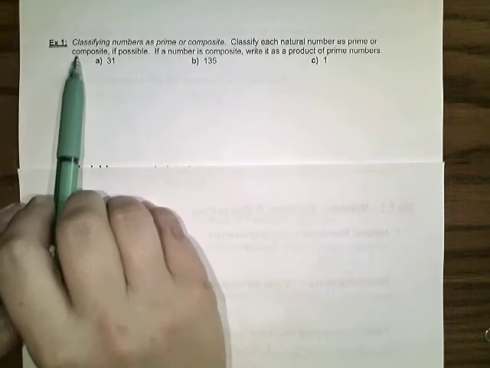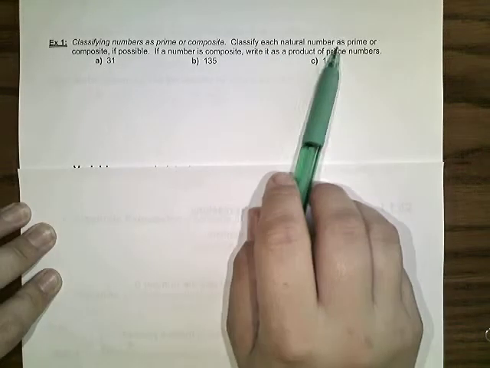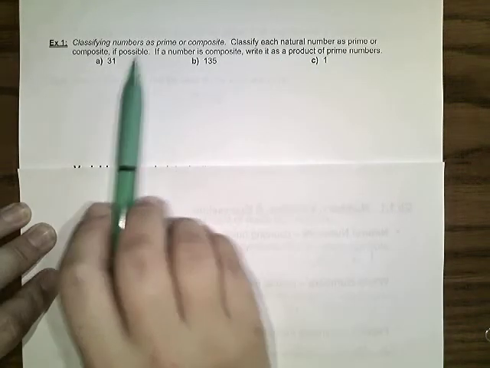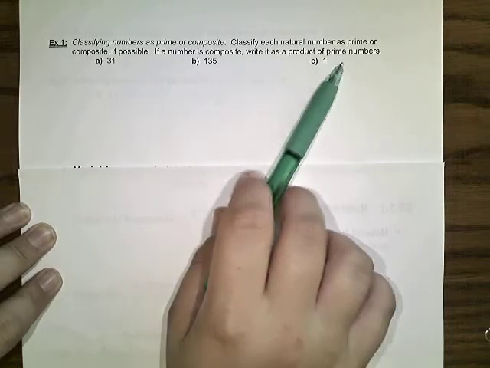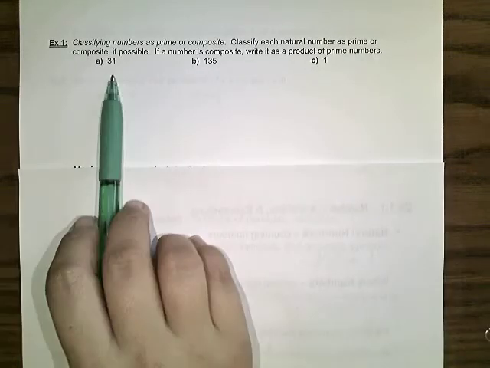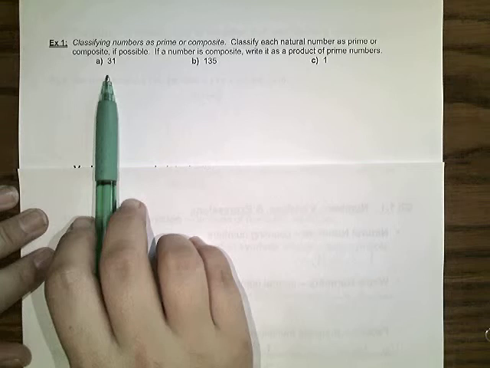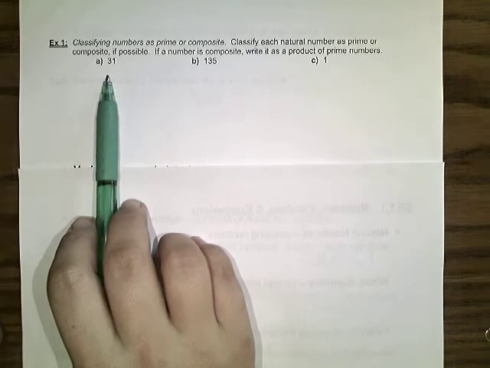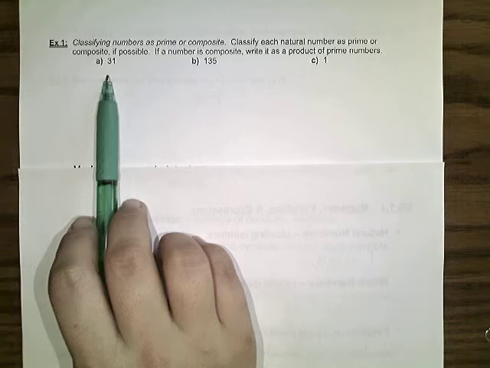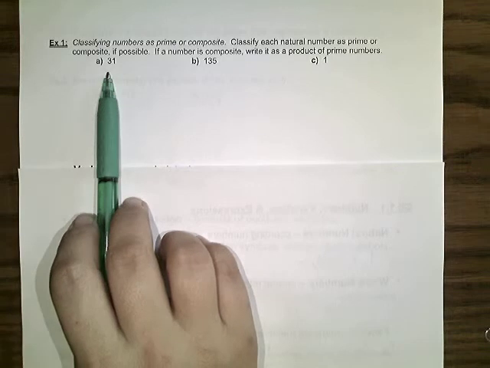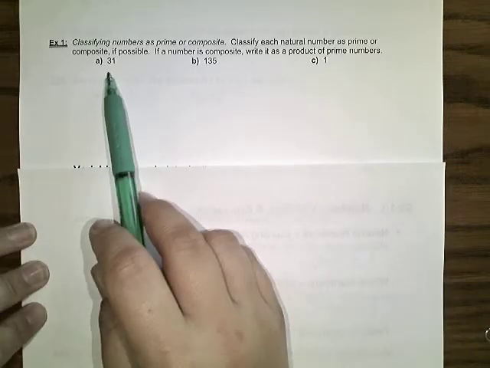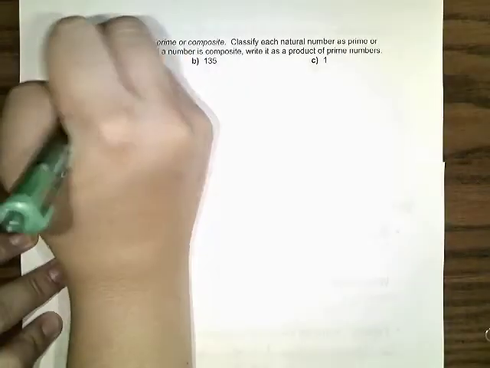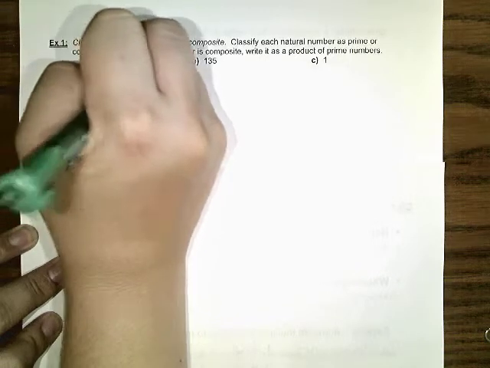So for example 1, it asks you to classify each natural number as prime or composite if possible. If a number is composite, write it as a product of prime numbers. So we take a look at 31. Can we divide it by 2? Obviously not, because it's not an even number. Can we divide it by 3? No. 4, and again, it just becomes trying more and more numbers. When we grab our calculator and try this, we're going to realize we can't divide it by anything. So I'm just going to say that is prime.